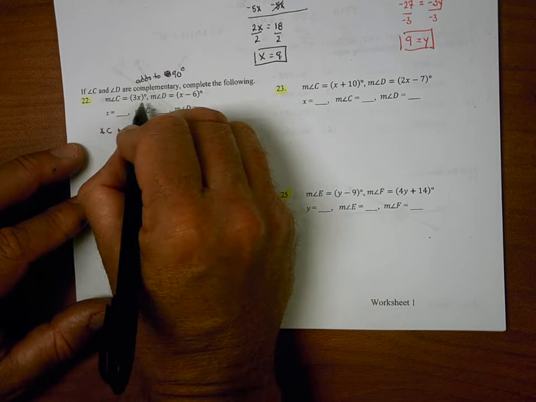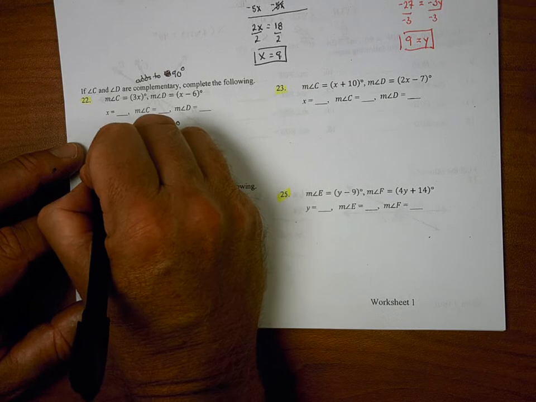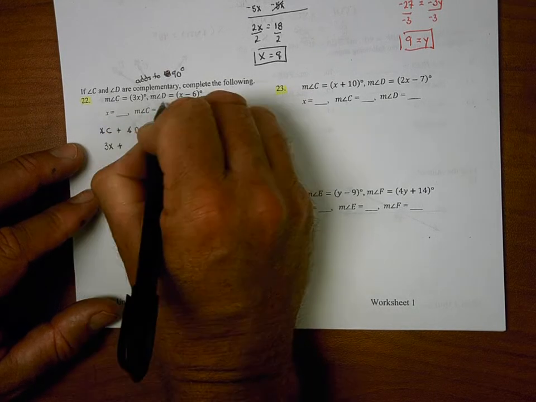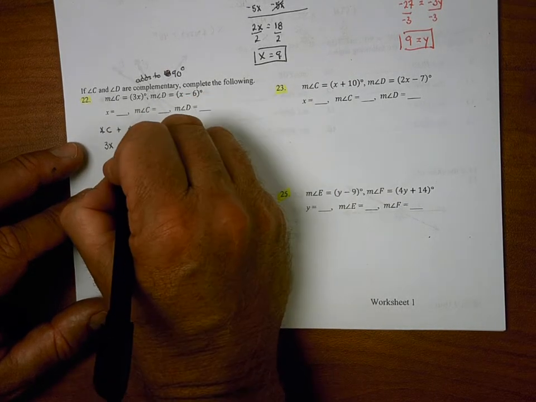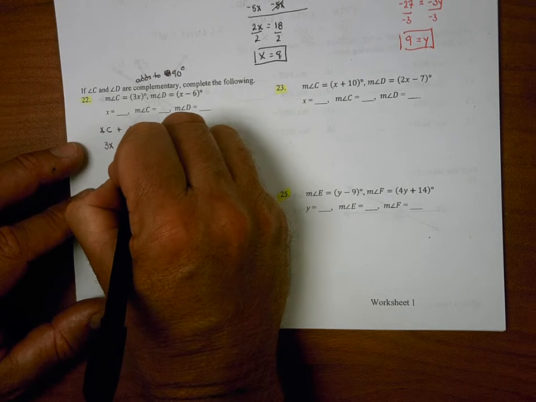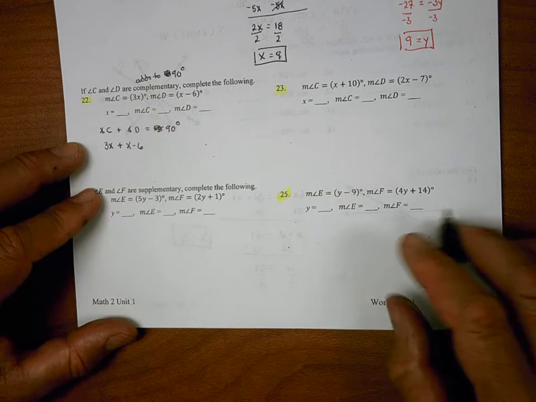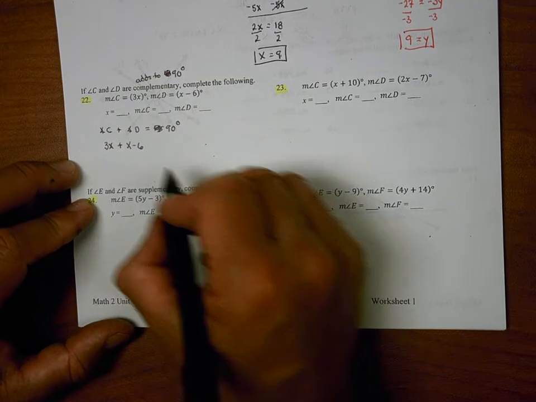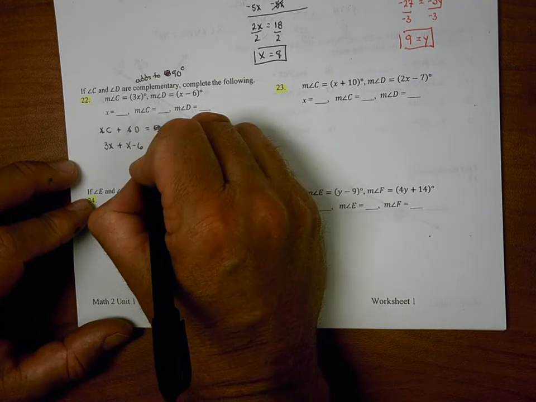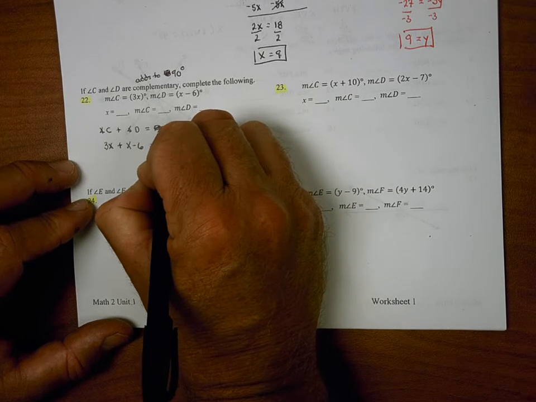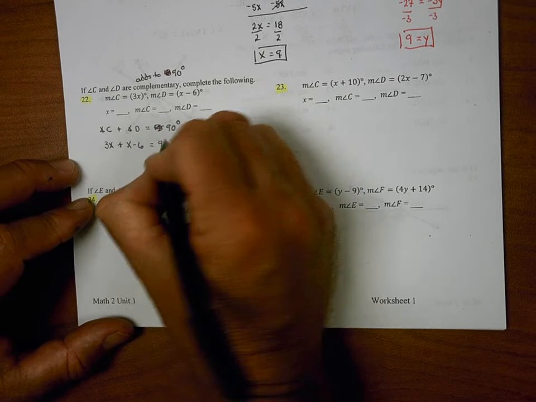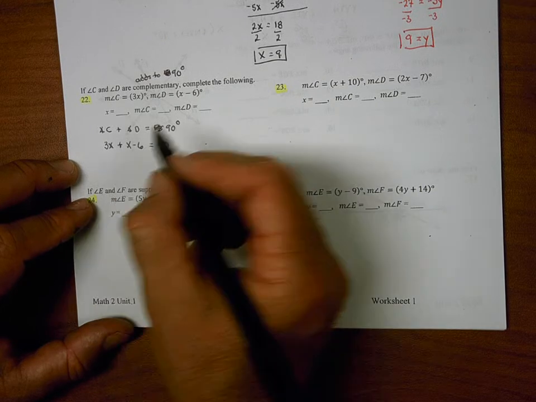Angle C is represented by 3x, plus angle D is represented by the expression x minus 6. So all I do is substitute 3x in the place of angle C, x minus 6 in the place of angle D, and those two combined together by adding them up are going to be equal to 90, and I use this to solve for x.